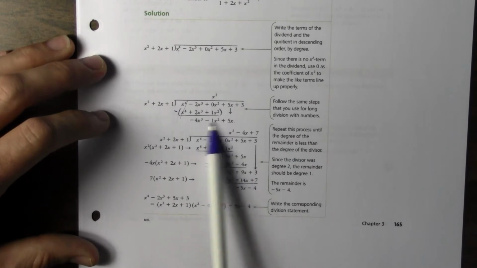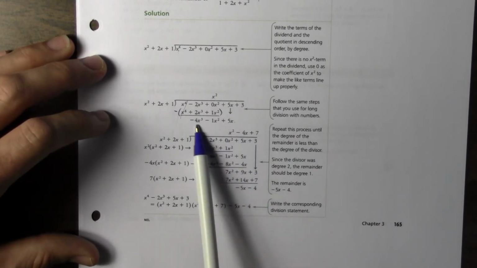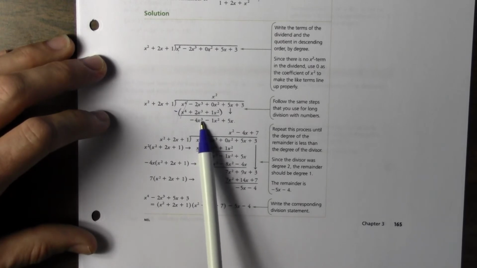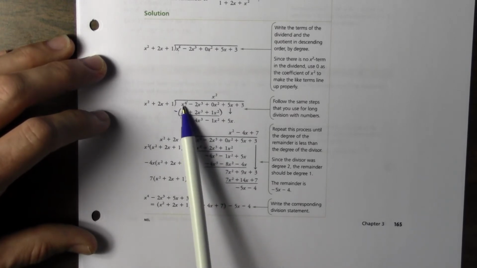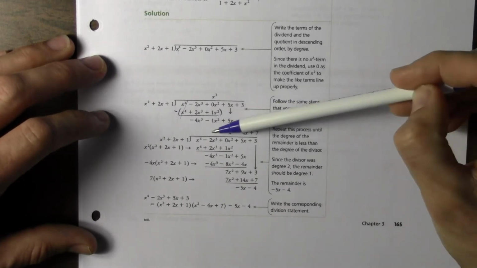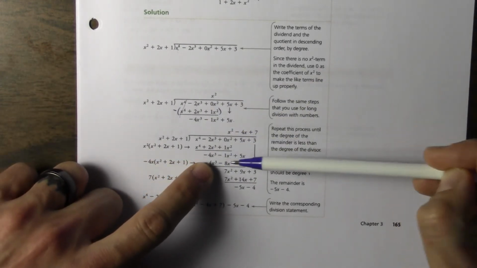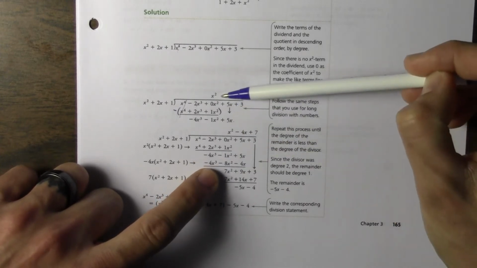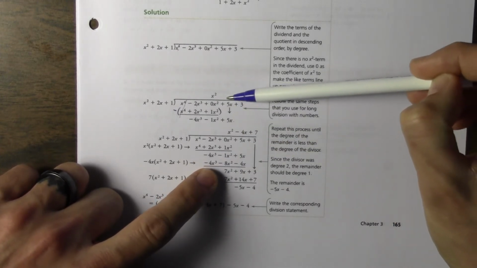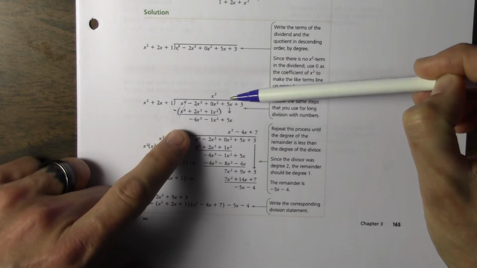Okay, so now we have this trinomial. We drop the 5 down. So our next step is going to be what? We got to get to negative 4x cubed. So we divide x to the exponent here, divide it out of this, so we're going to end up with negative x to the exponent of 3, and we do that by putting negative 4x here. Okay?